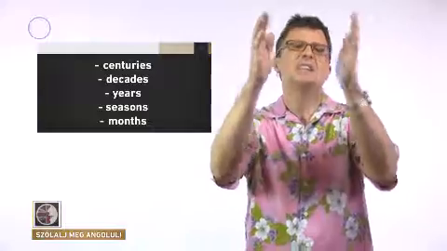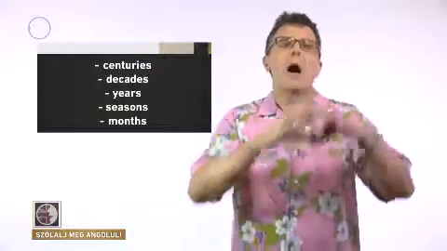Okay, so using the inverted triangle, we can see how different prepositions of time move from larger times, more general periods of time, to smaller periods of time, to more specific times. In is the most general. We use in when we're talking about centuries, decades, years, seasons, and months. All of these are big, general periods of time, aren't they? I was born in the 20th century, in the 1970s, in 1970, in the autumn, in November.